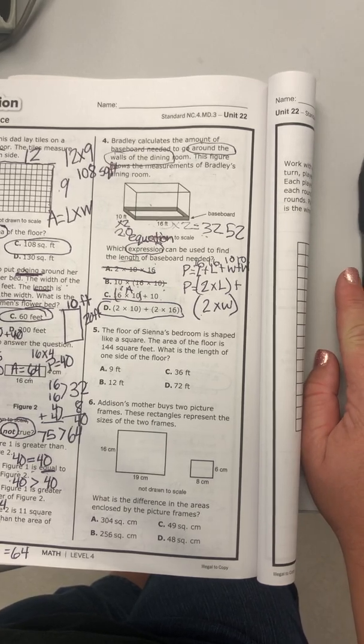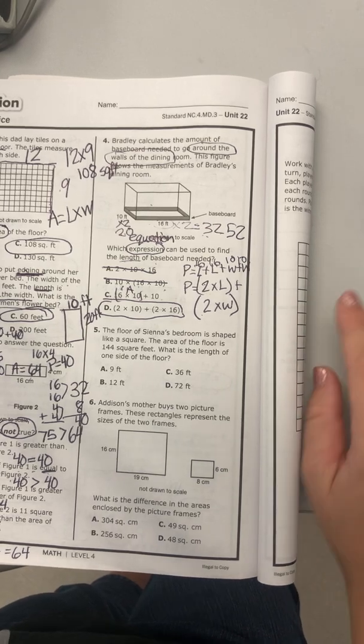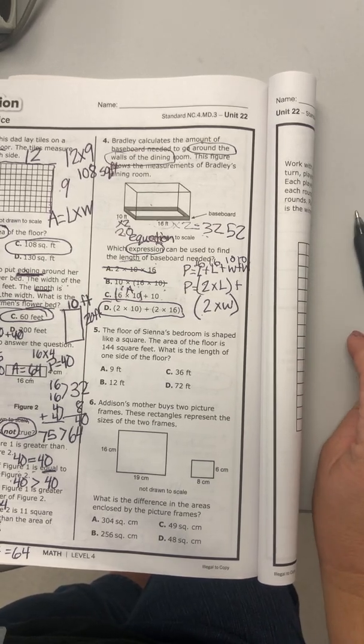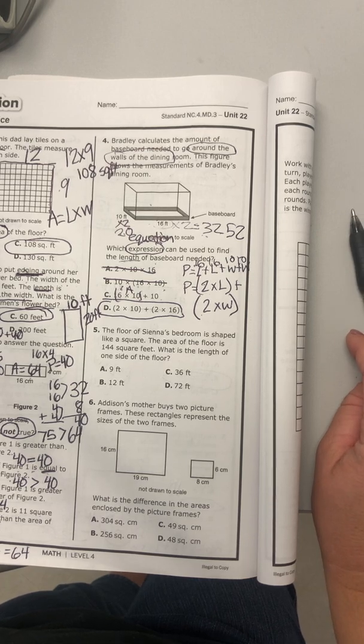Jaden, you need to open your book. Turn around and open your book. Levi.